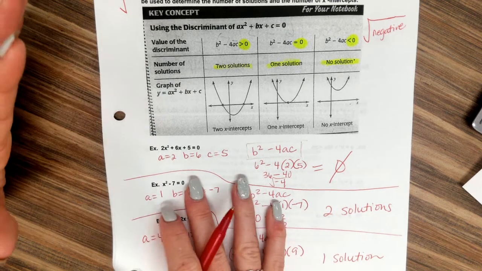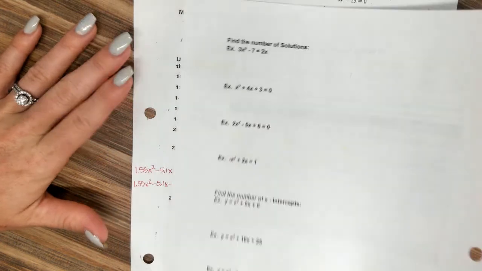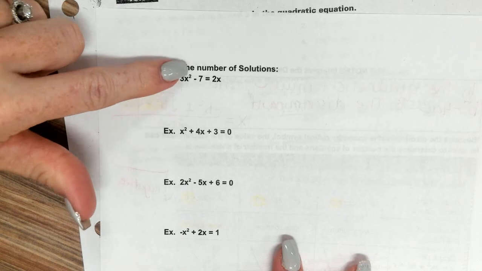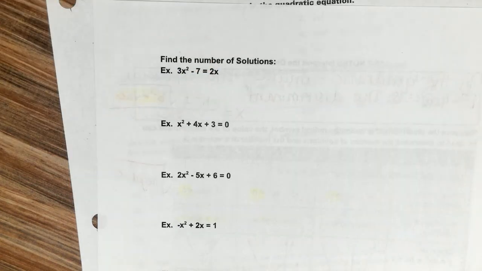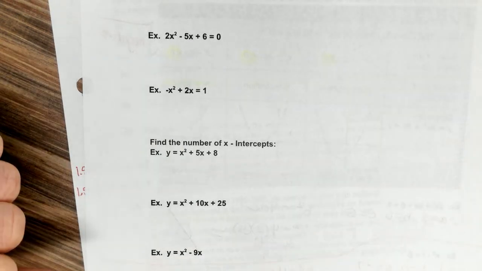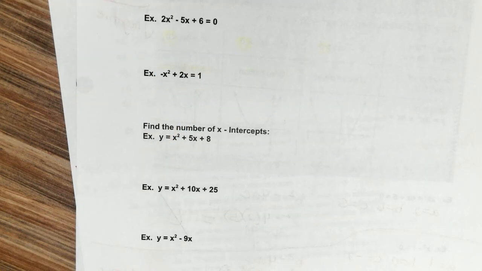Now, just turn to the back. We're not going to do it, but let's talk about it. At the top, it says, find the number of solutions. Isn't that what we were just doing? And at the bottom, it says, find the number of x-intercepts. It's the same thing. A solution is the x-intercept. What else can they call it? Roots. What else can they call it? Zeros. So if it says find the number of zeros, roots, x-intercepts, or solutions, it's asking for the same thing.